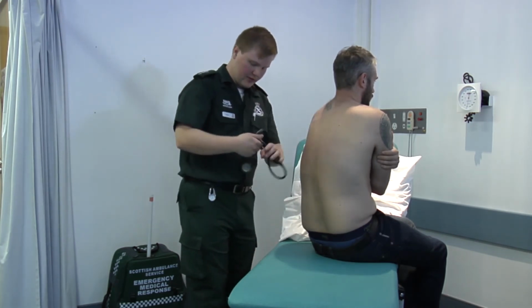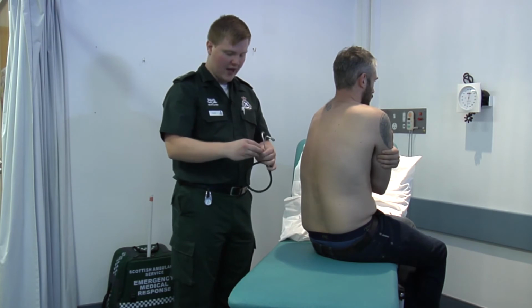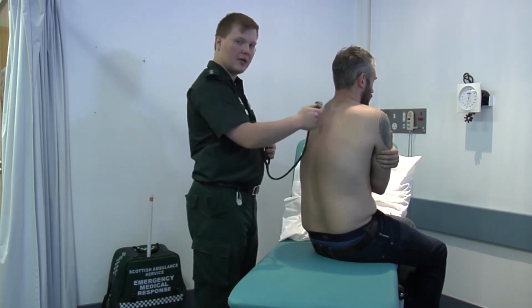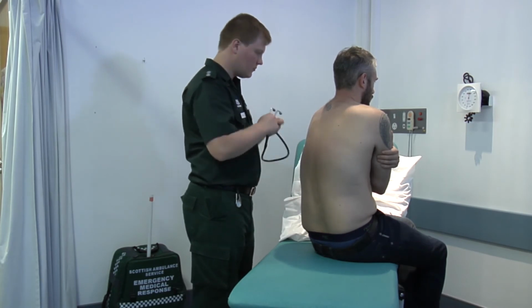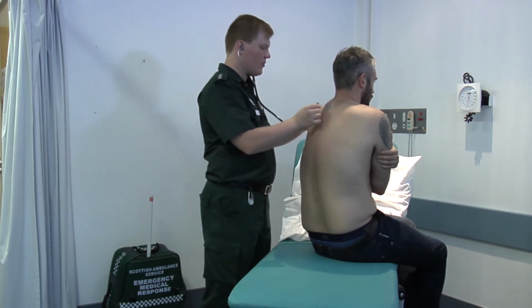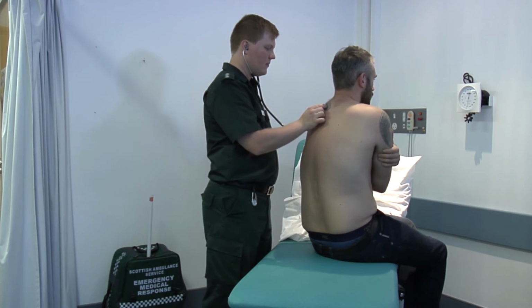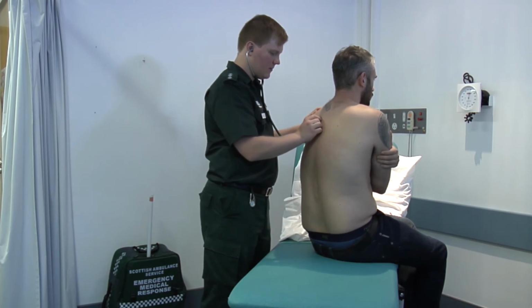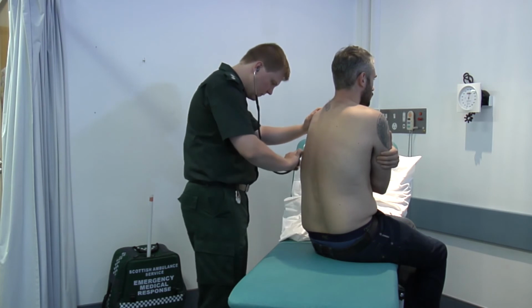I'm then going to auscultate the patient's lungs, making sure I've changed back to the diaphragm of my stethoscope. And I'm going to listen in the same place as I've percussed. Just take a normal breath in and out for me. And again. And I'm fast forwarding.